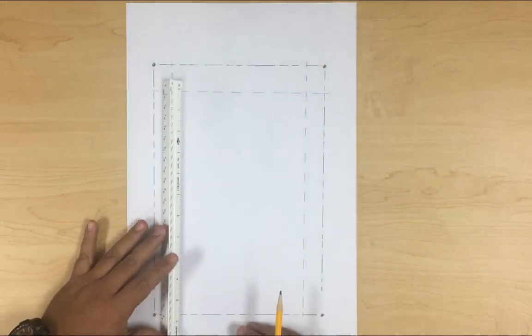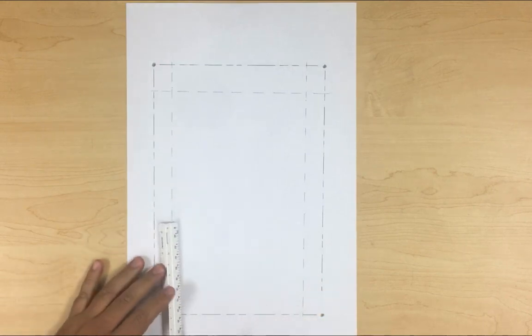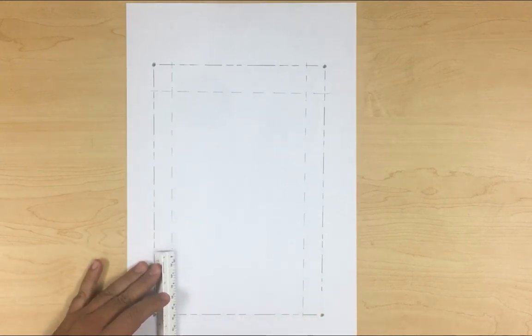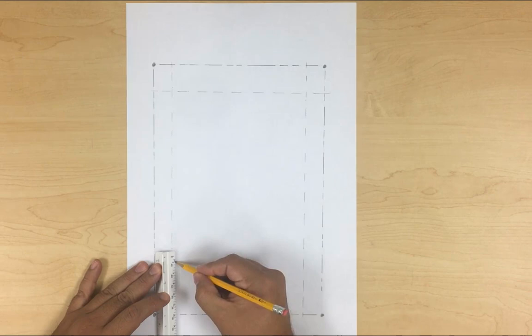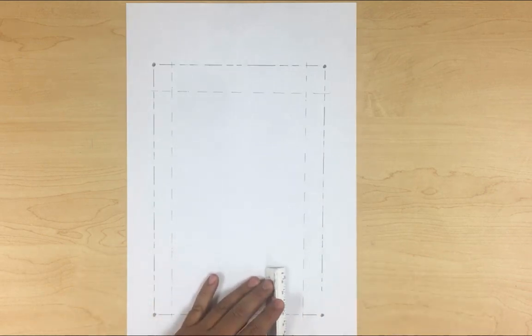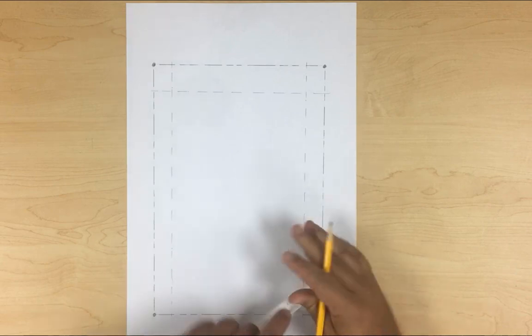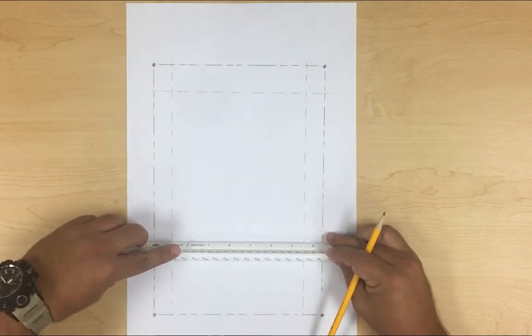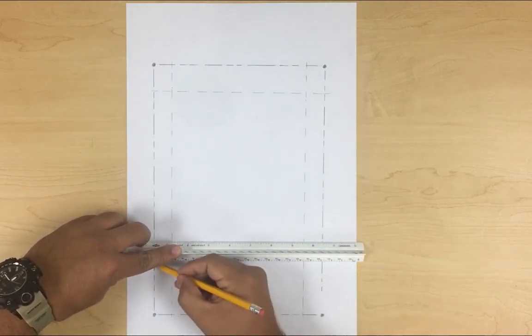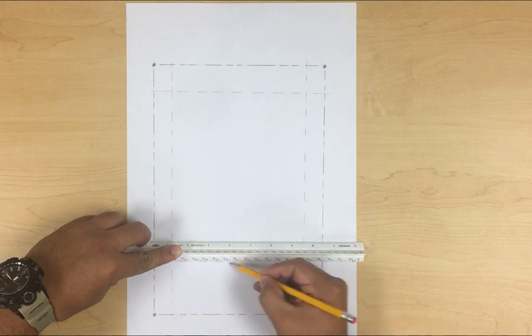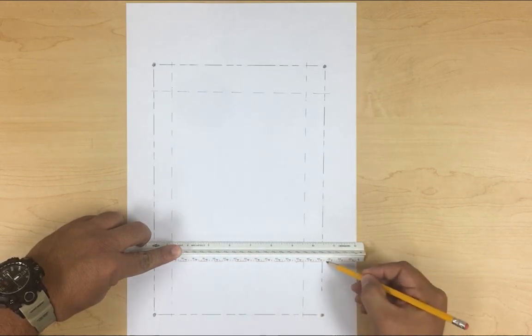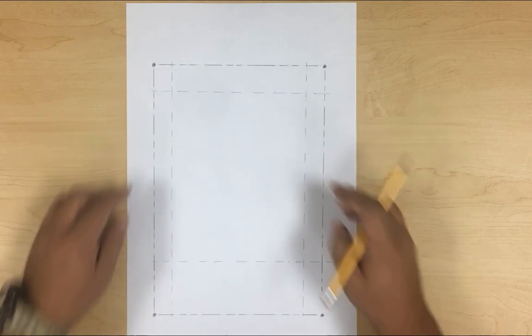Then we're going to put 20 in the front, and now do our hidden line. Like that. So now we have our property.